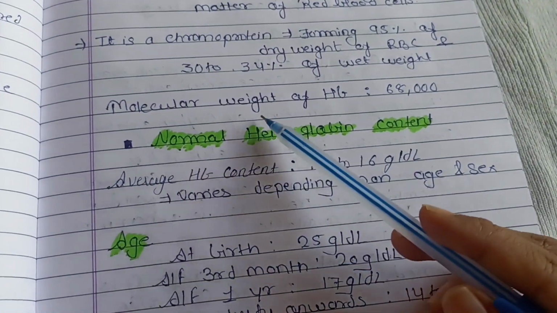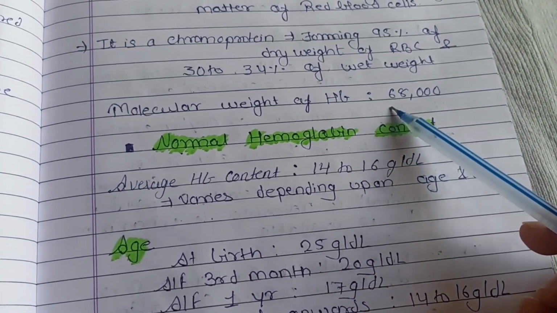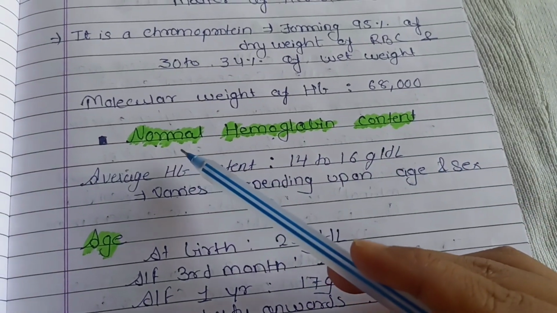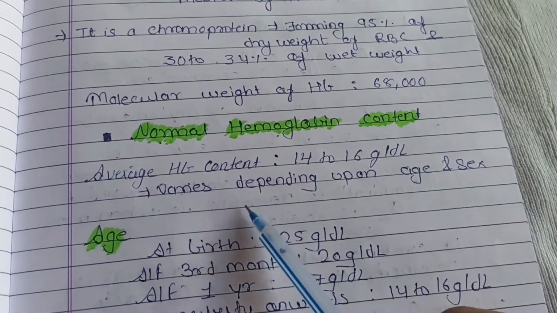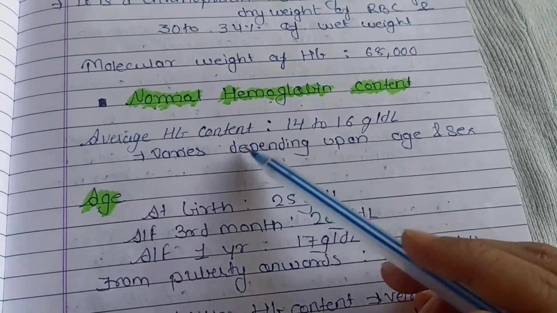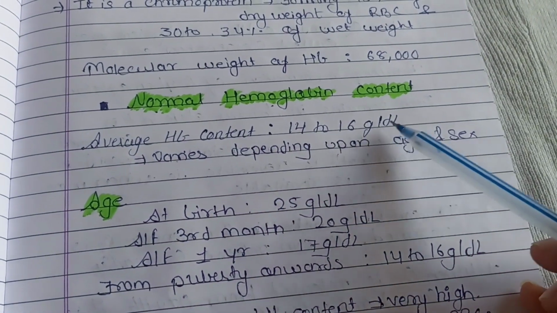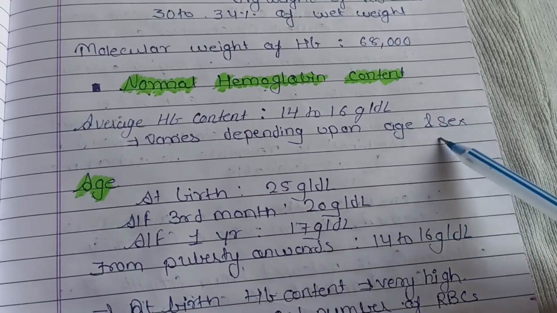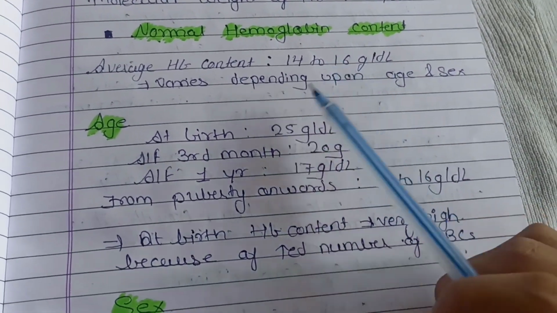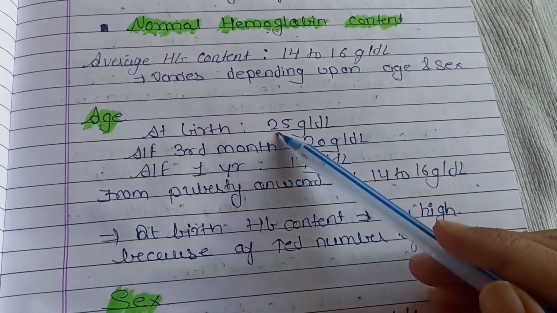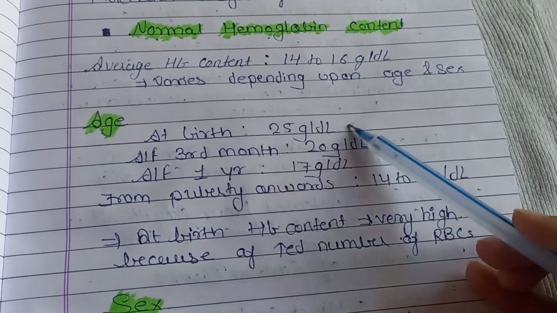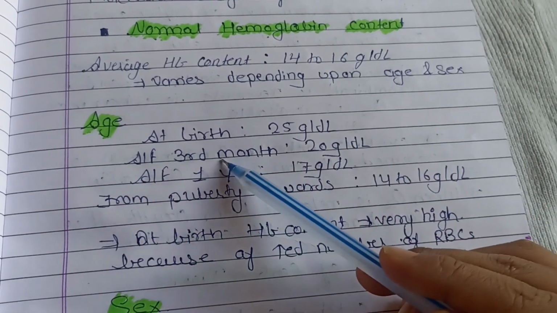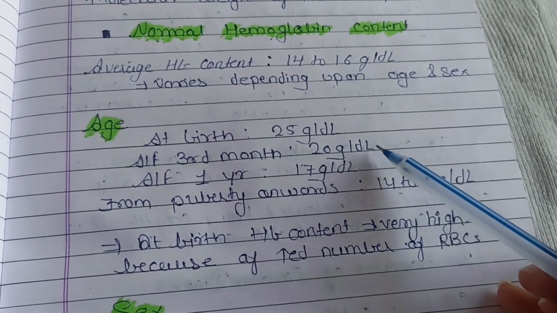Now, the molecular weight of hemoglobin is 68,000. Now we will see normal hemoglobin content. Average hemoglobin content is 14 to 16 gram per deciliter. It varies depending upon age and sex. So first, age. At birth, 25 gram per deciliter, the highest. After the third month, 20 gram per deciliter.